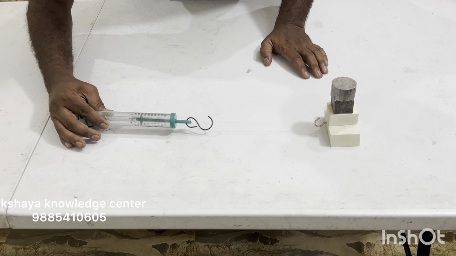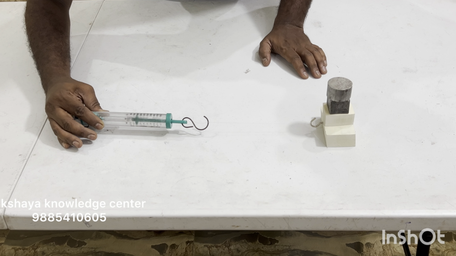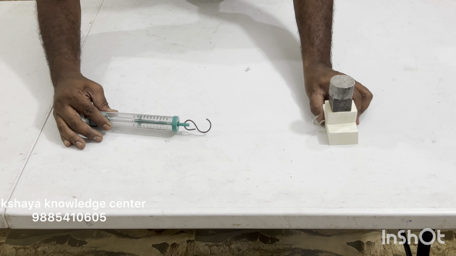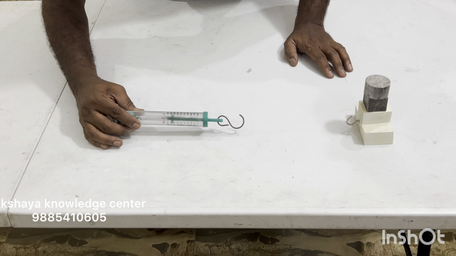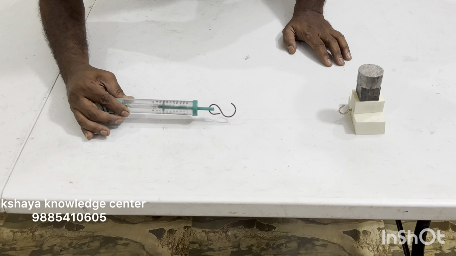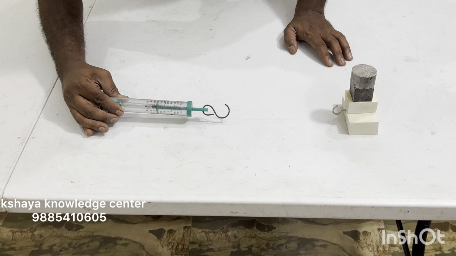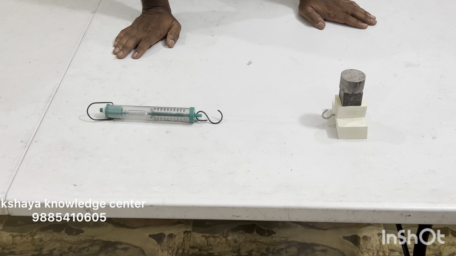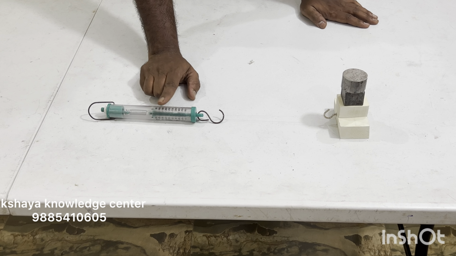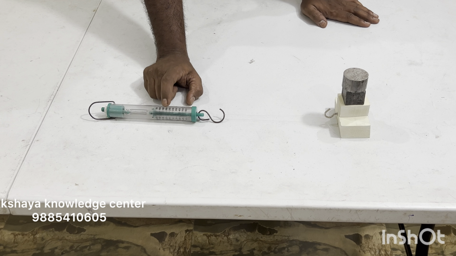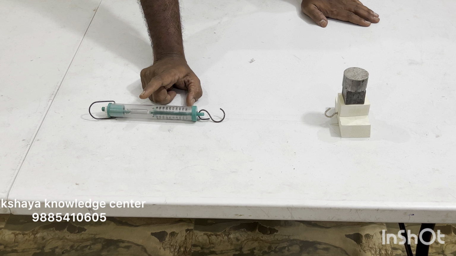So it's 1 Newton, it's 1.5. I saw the movement around 1.5 Newton. Let me repeat so that we have consistency in results. Now this is 1 Newton, there is no movement. Somewhere between 1.3 and 1.5 Newtons, I am seeing the movement. That means the spring balance reading with large contact area is somewhere between 1.3 Newton and 1.5 Newton.